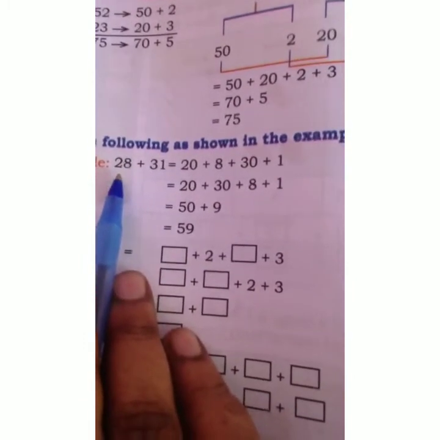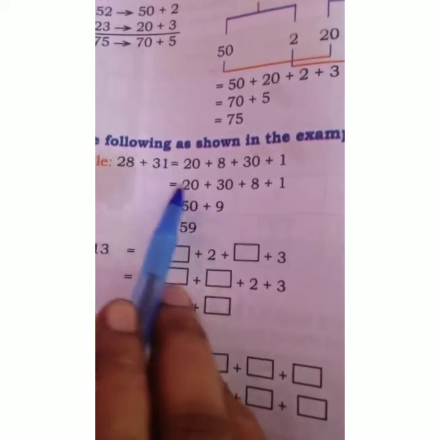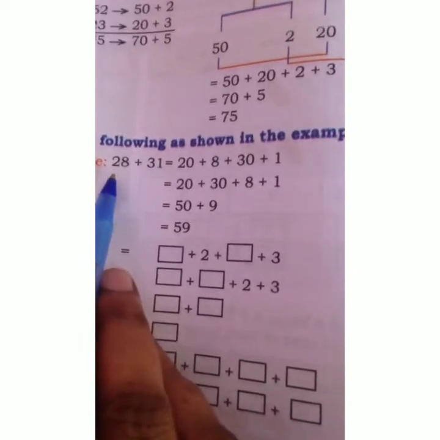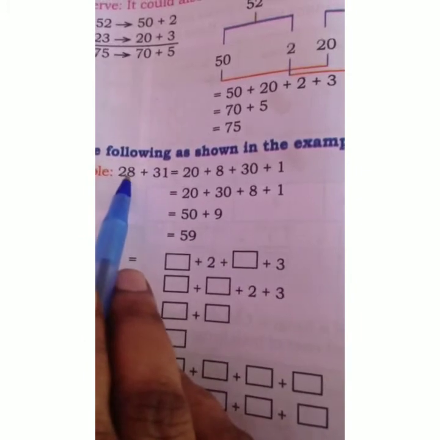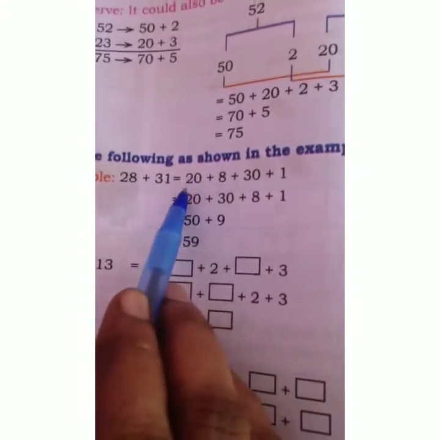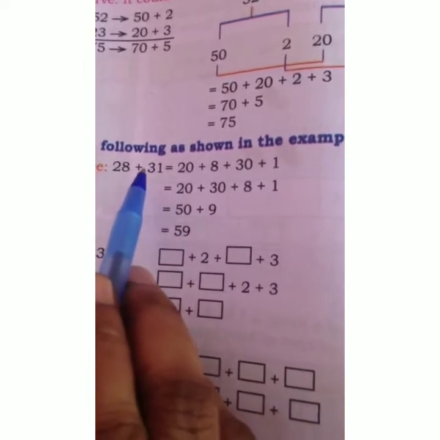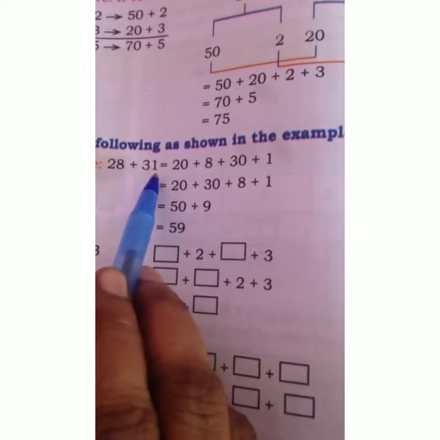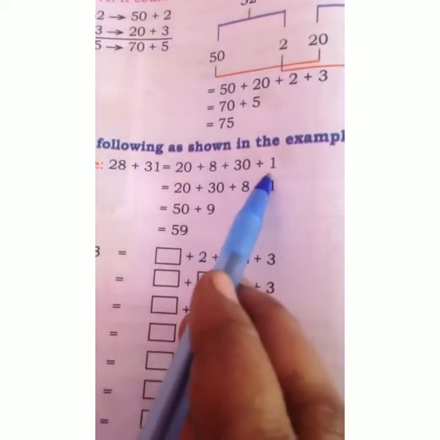We have to divide this number into tens and units. In 28, how many tens? 2 tens. 2 tens means 20. How many units? 8 units. So 20 plus 8. Plus the next number, how many tens? 3 tens, 1 unit. 3 tens are 30. 30 plus 1 unit.